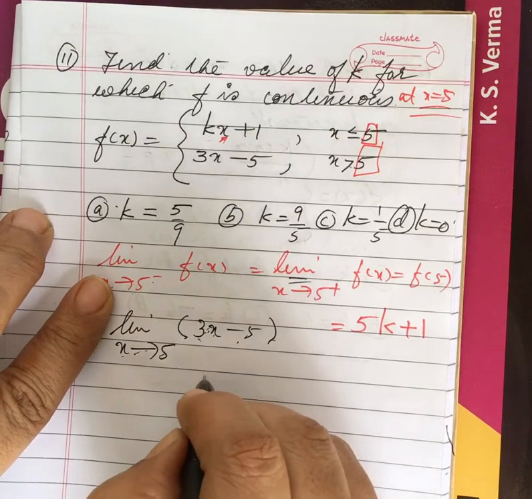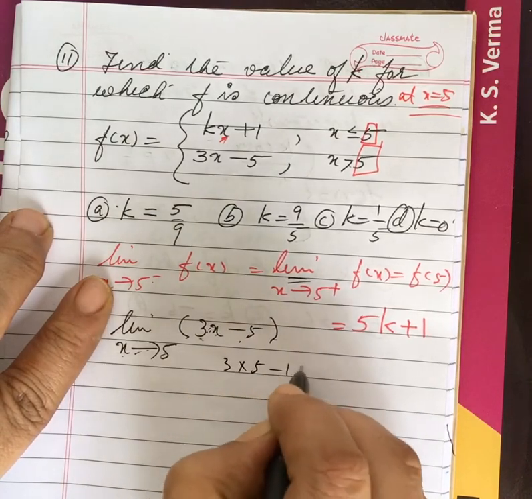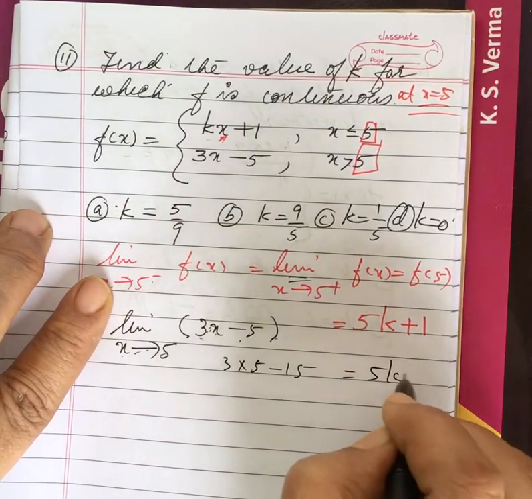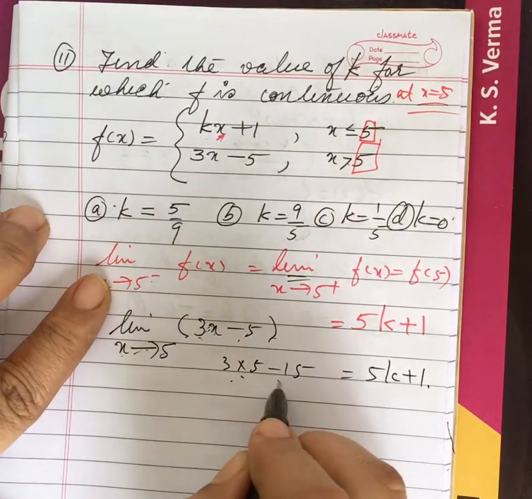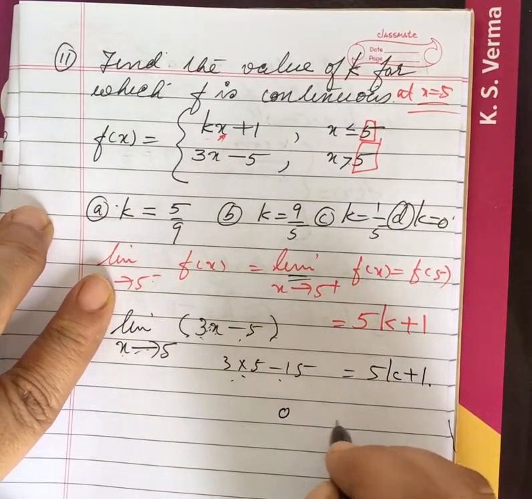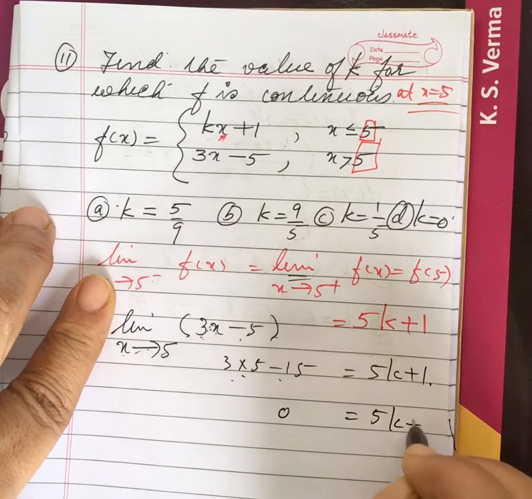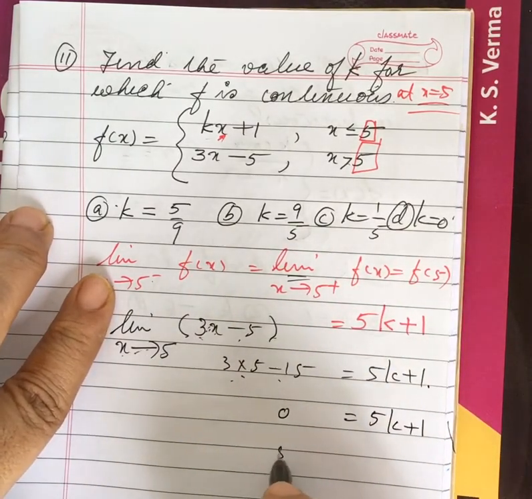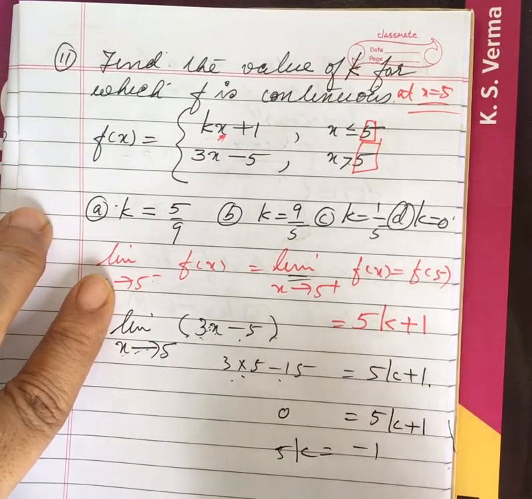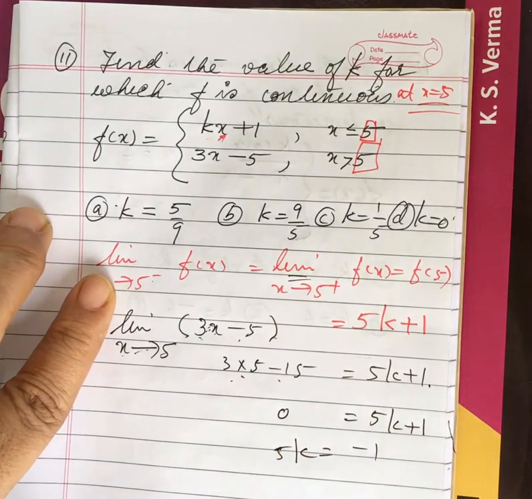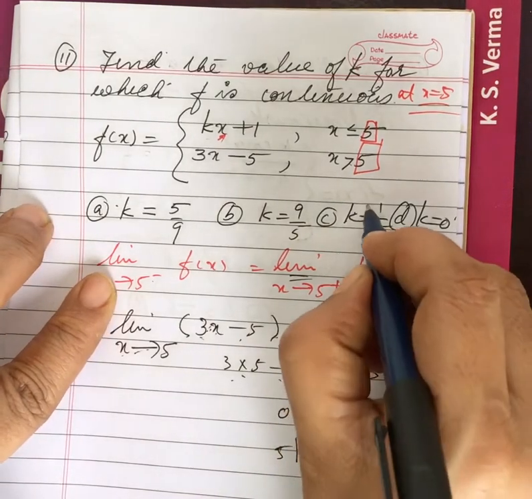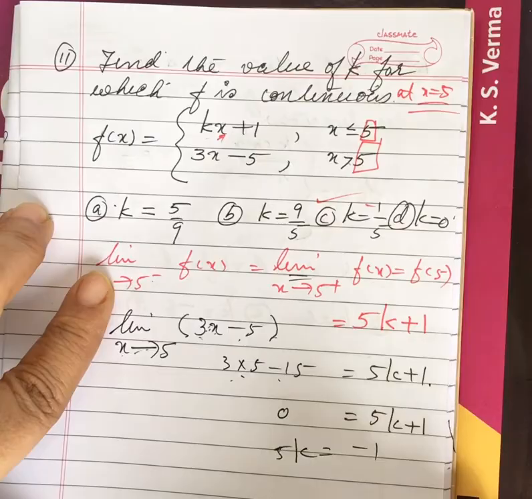So it is 3 into 5 minus 5, that is 15 minus 15, that is 0 equal to 5k plus 1, or 5k equal to minus 1 and k equal to minus 1 by 5. It is minus 1 by 5.